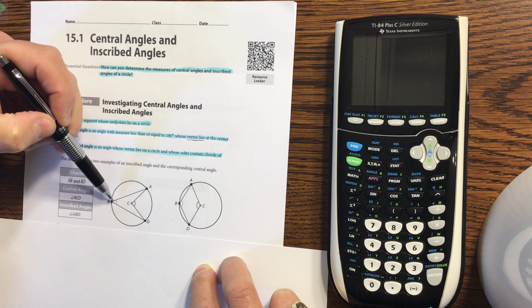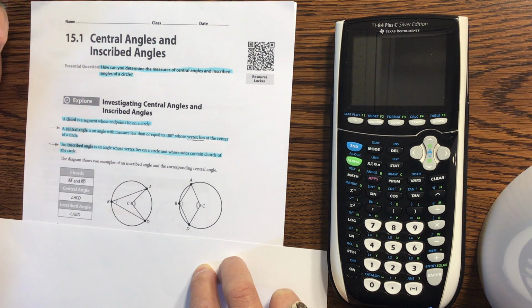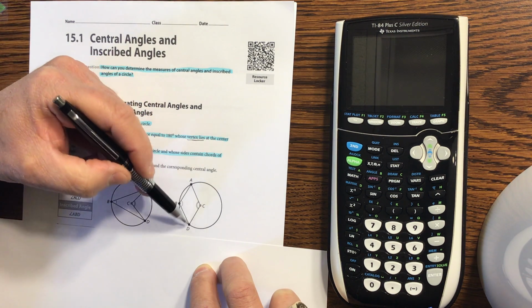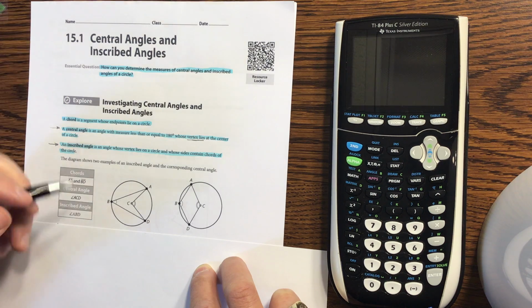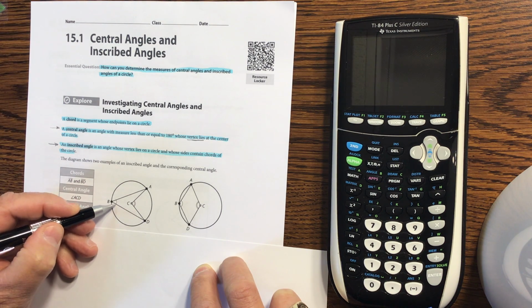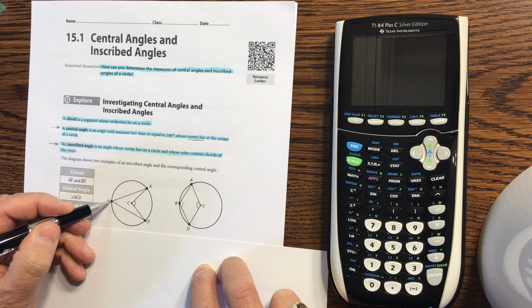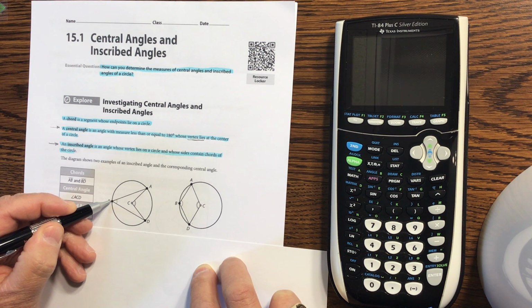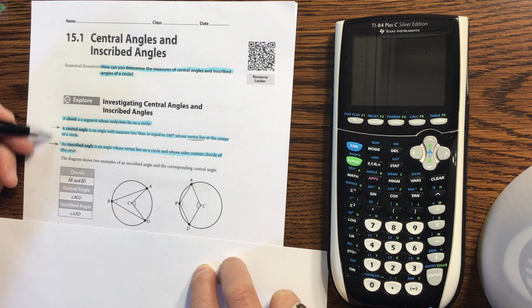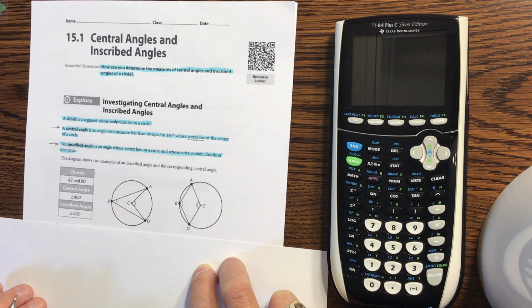So ABD is your inscribed angle, and also ACD is your inscribed angle. So in other words, think of it as the angle on the inside of your circle, where your vertex is on the circle itself. Now this is important. These three things are going to be very important. You'll see why as we go along.